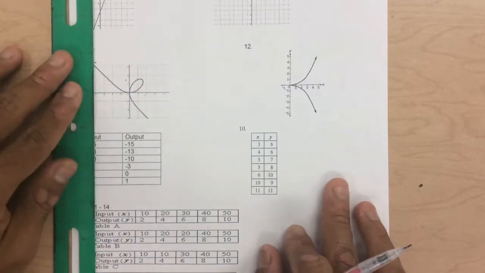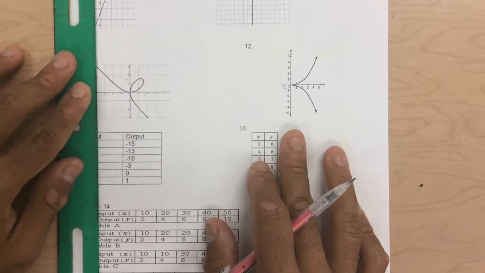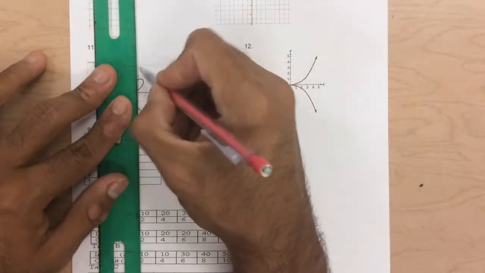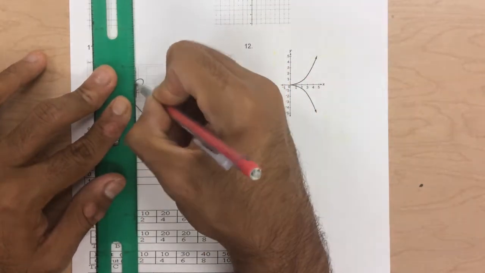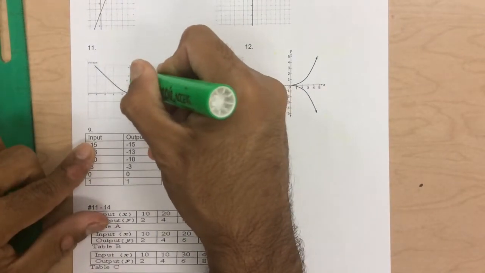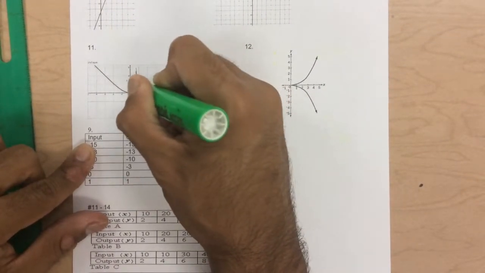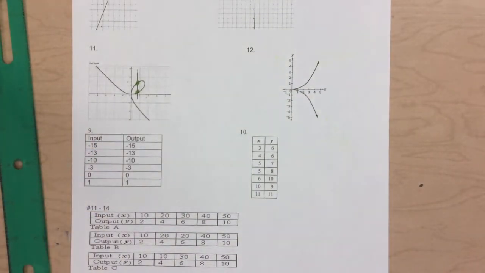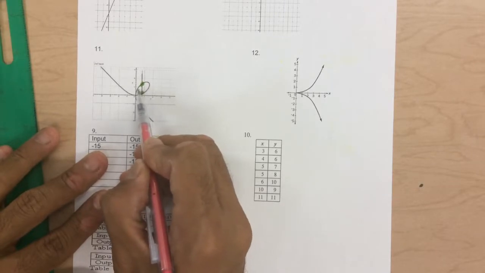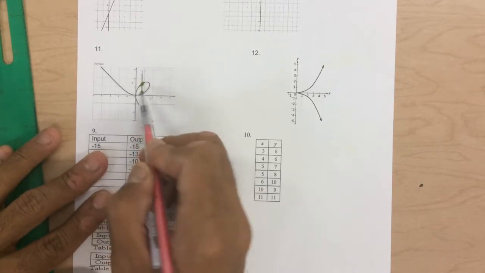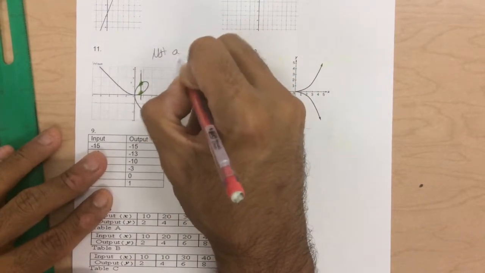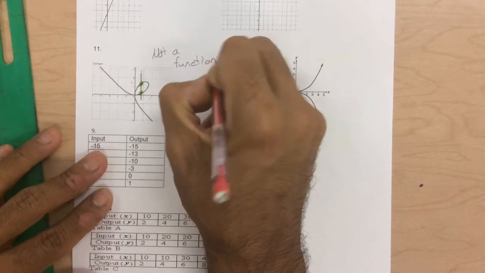Now let me show you a couple examples of what it looks like when it's not a function. Well, if you put your ruler down, you notice that it's all good. It's only touching once, and then boom, we get here in this little loop. If I were to put my ruler right there, look at that. I'm touching twice at the same time. There's my ruler, and look, there it is. It's touching twice. So it doesn't matter if I move this line over a little bit or I move it back. There's a lot of room where we can touch twice. And because it touches twice, that automatically means it's not a function.